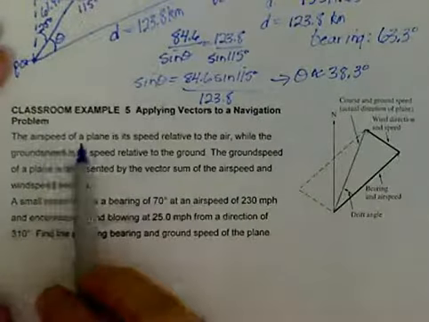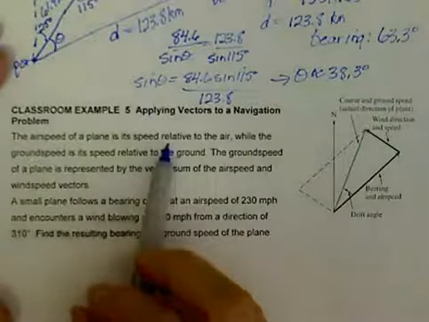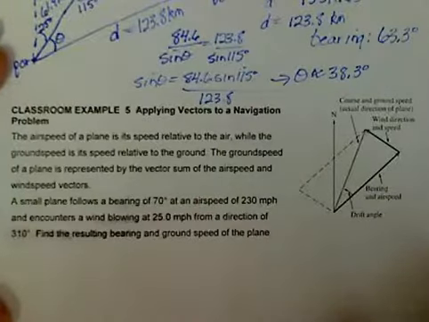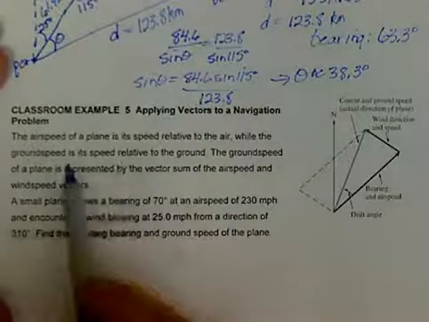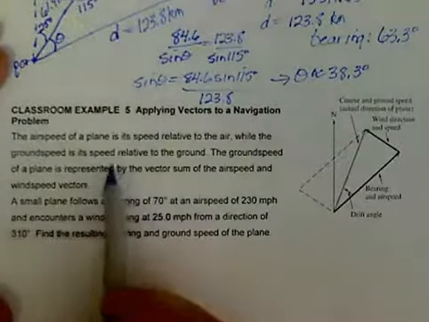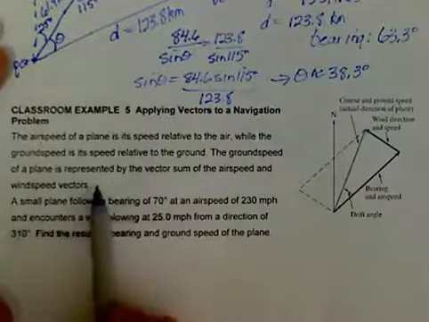The last example has to do with the airspeed and the ground speed of a plane. So the airspeed is the speed of the plane relative to the air. In other math classes you've had, they might have talked about the speed of the plane in still air. That's the same thing as the airspeed. The ground speed is the speed relative to the ground. So that's the actual speed that the plane would be going if you were measuring it against the ground.